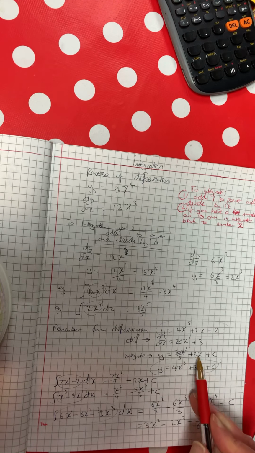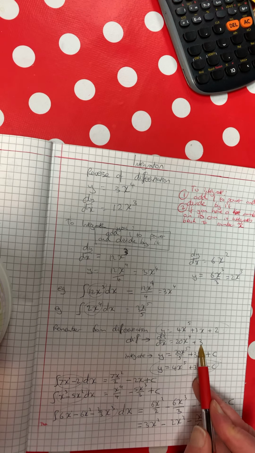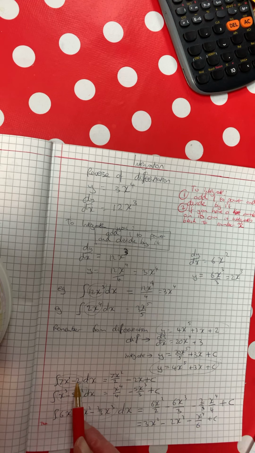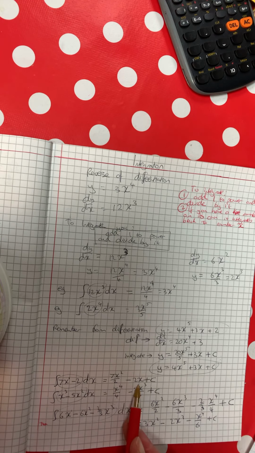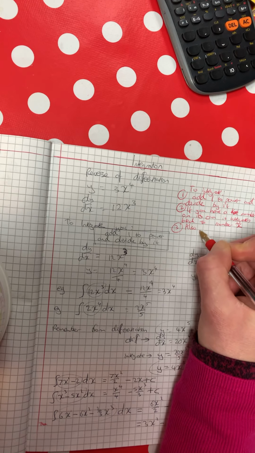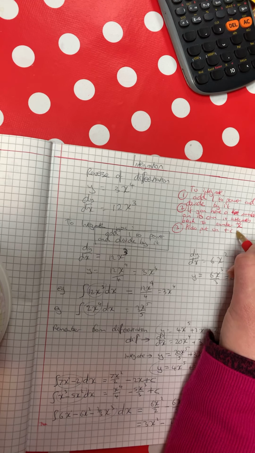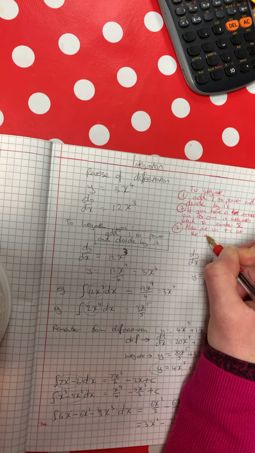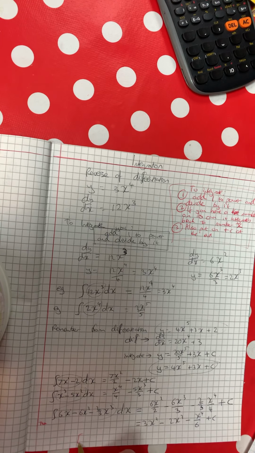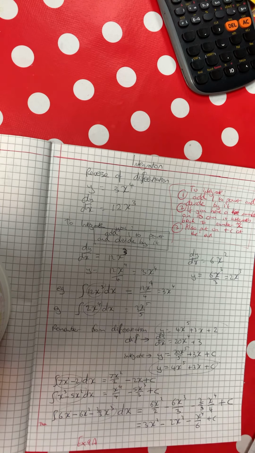So if you look down here, see the way I had a number on its own? The x reappears. And number 3, always put on plus c at the end. And that is how to integrate. What I want you to do now is practice exercise 9a, and I'll post a video of the answers.